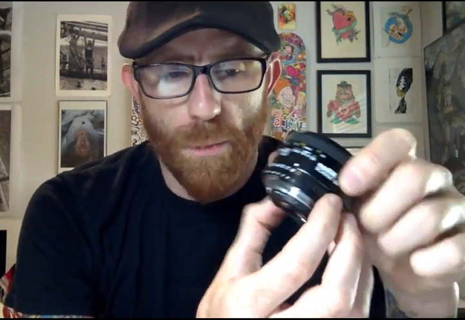These are our f-stops. But if you look through that lens, as we turn that aperture ring, you can see more or less light is allowed in depending on where that is, just like the pupil of your eye.